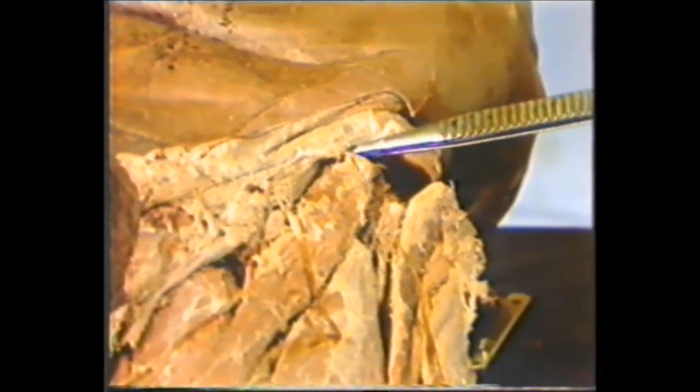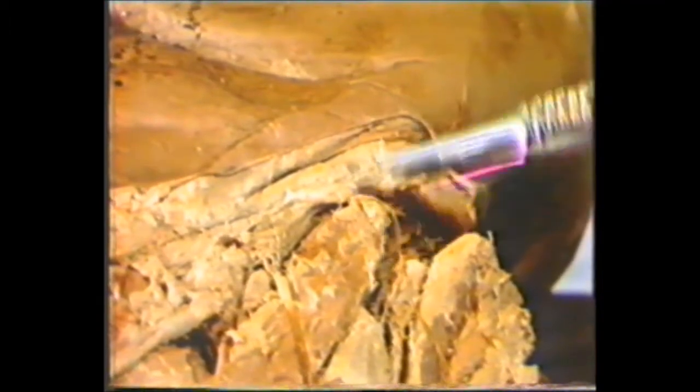The lateral cutaneous nerve of the thigh does not run to the roof of the triangle because it appears behind the inguinal ligament just medial to the anterior superior iliac spine and descends in the thigh lateral to the sartorius muscle.